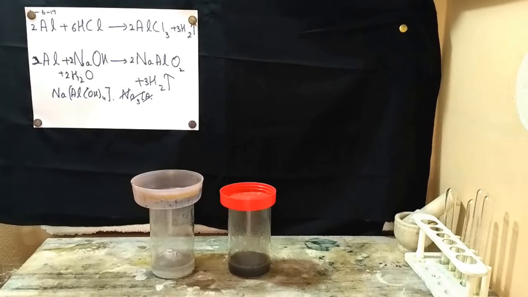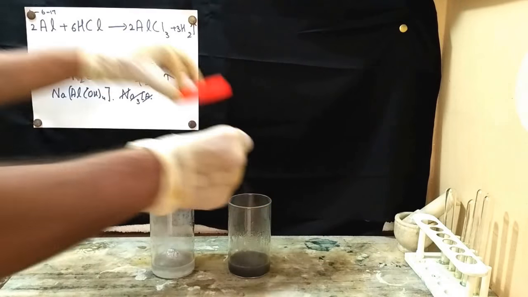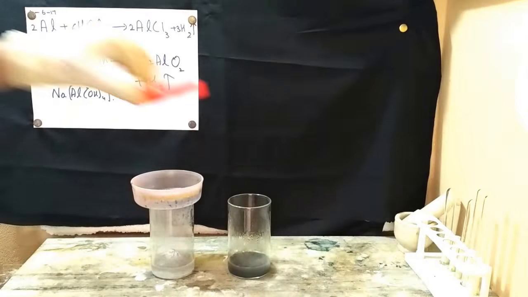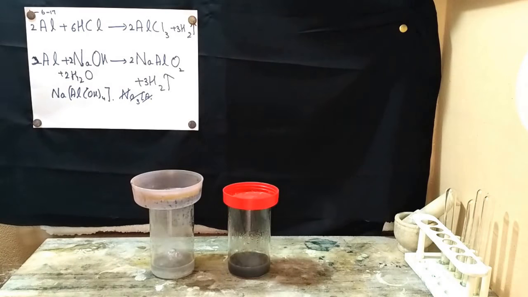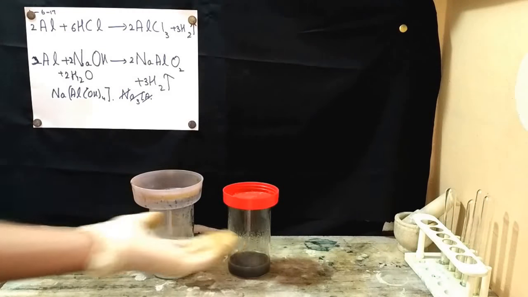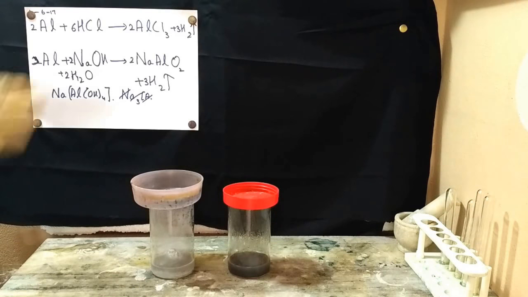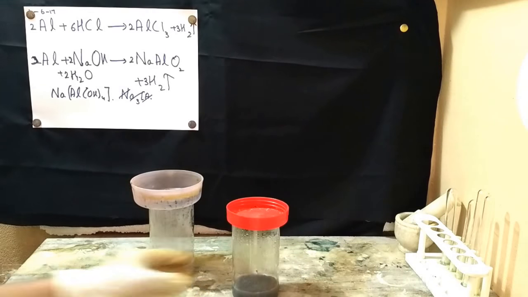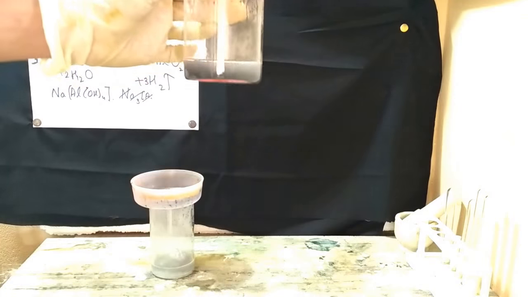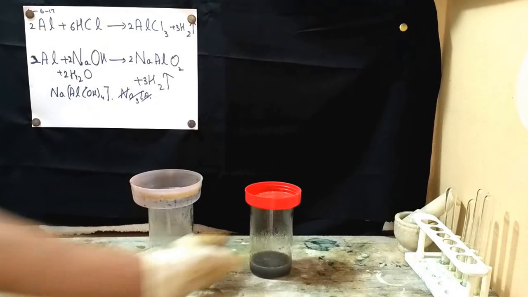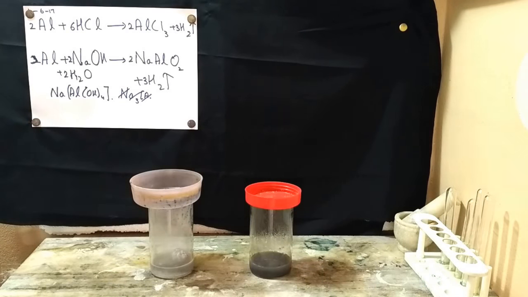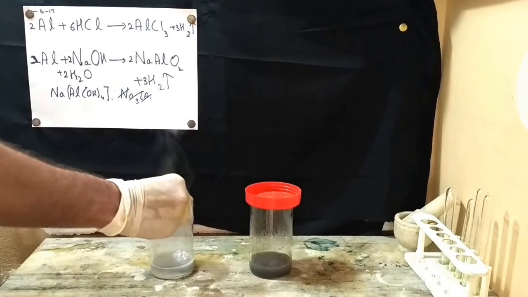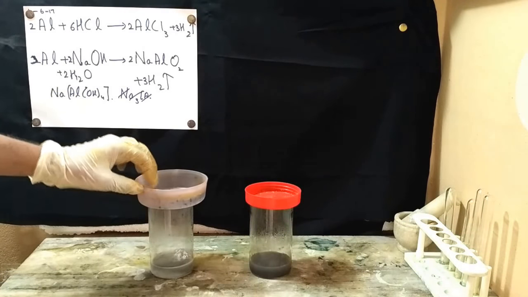I would hold a burning splinter at the mouth of the solution of this beaker. That was very loud indeed. This was because all the hydrogen which was there was combusted in the presence of oxygen to give water, and you can see almost the entire aluminium has reacted, and I would hold a burning splinter to this beaker as well. This was loud too.